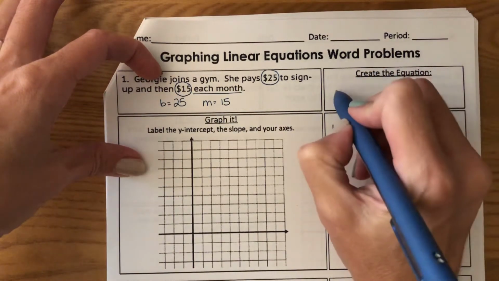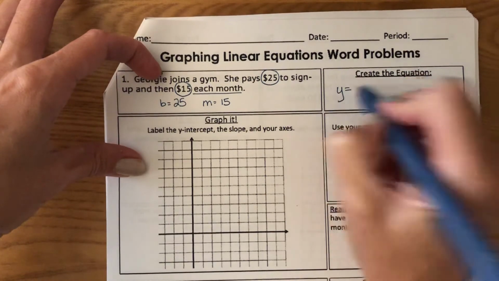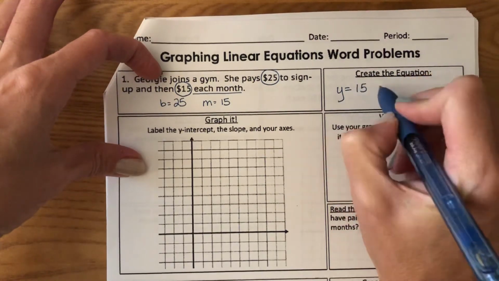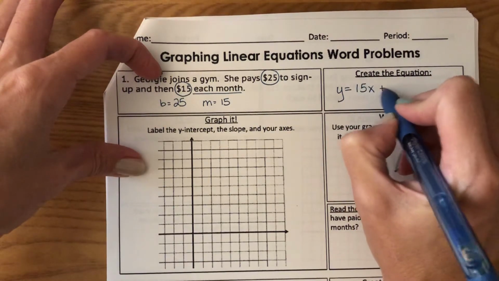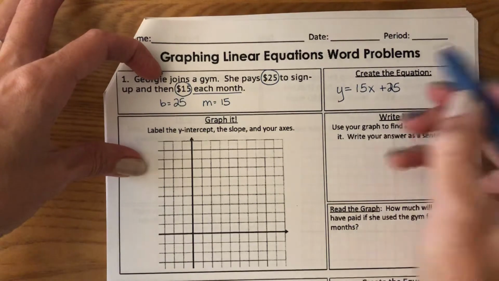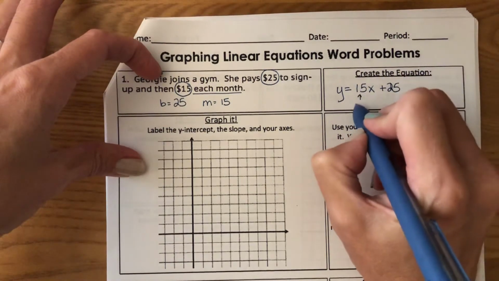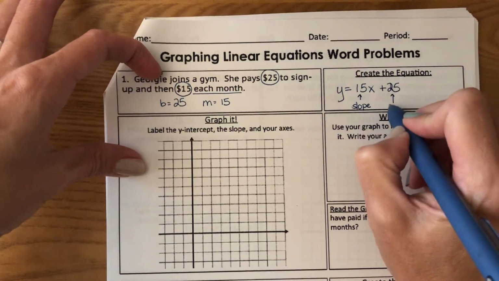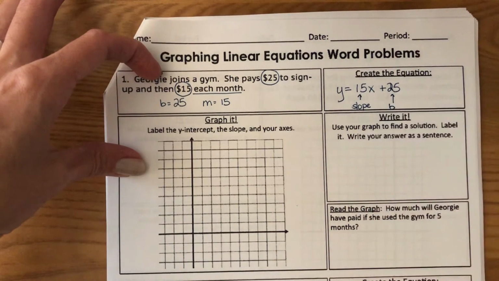So in order to create that equation, y equals mx plus b, y equals 15 is her slope, x plus b, that's 25. Ooh, you can hear my cats running through. So there's the slope. Here is the y-intercept, or b.